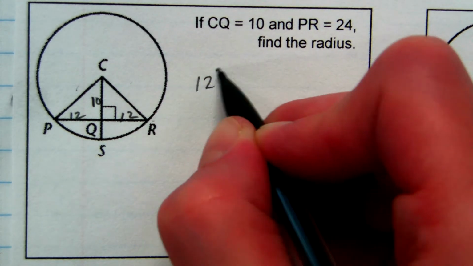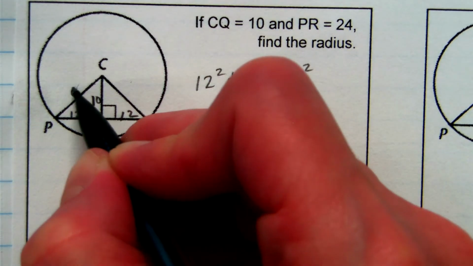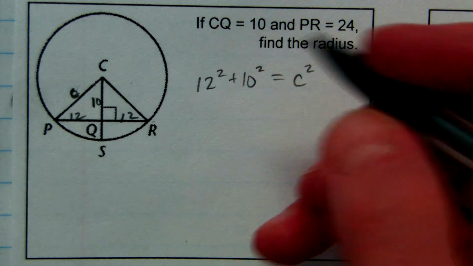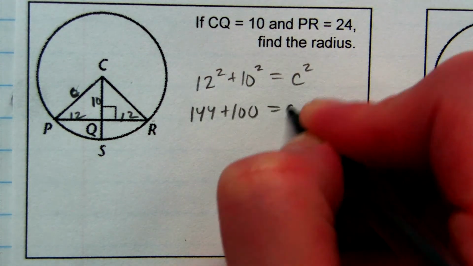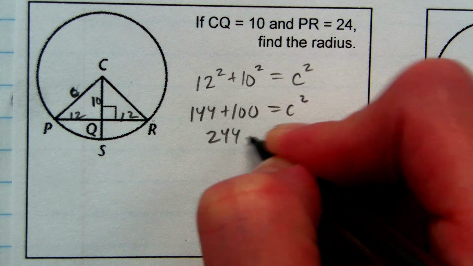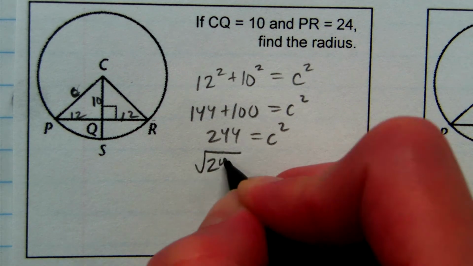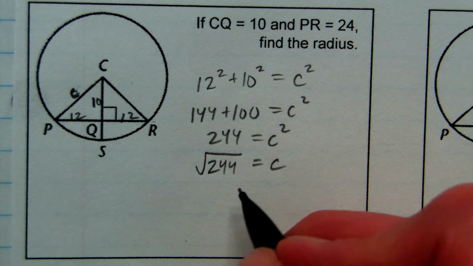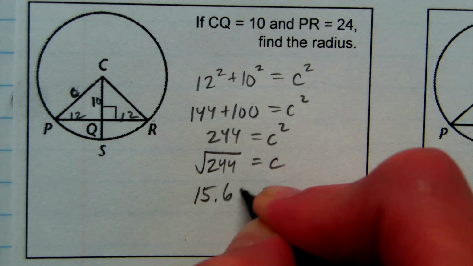So 12 squared plus 10 squared equals c squared, or whatever you want to call this. Right here, you could call it x. So we'll get 144 plus 100, which is 244. And then if we square root that, we'll get c. So the square root of 244 is about 15.6.